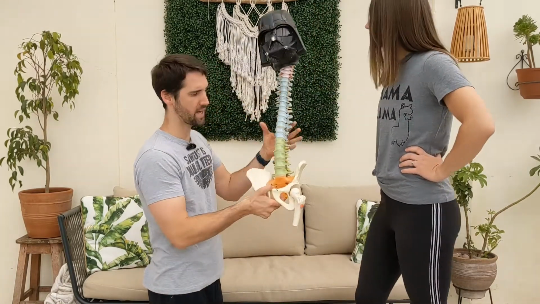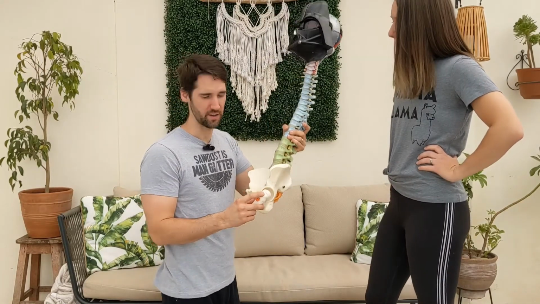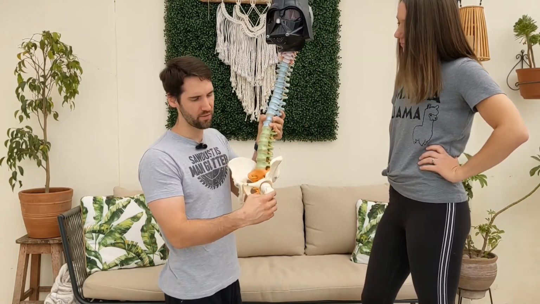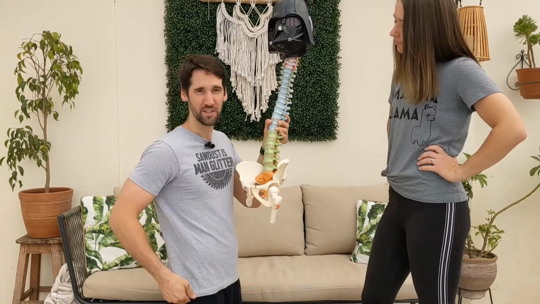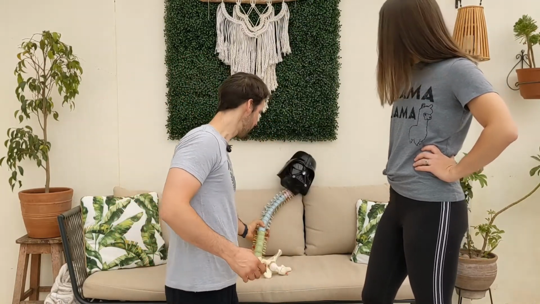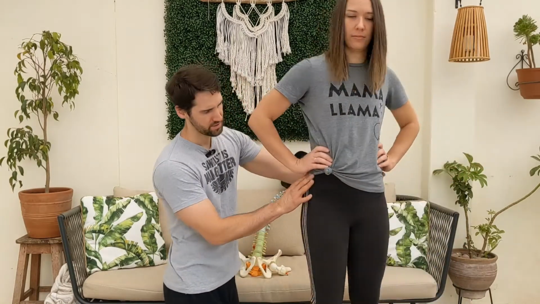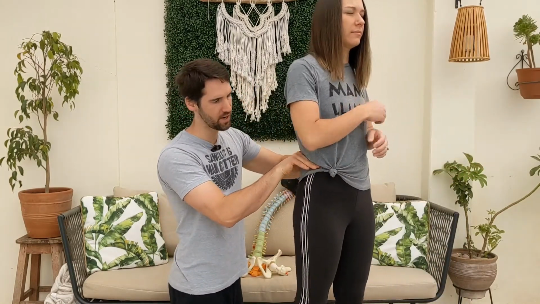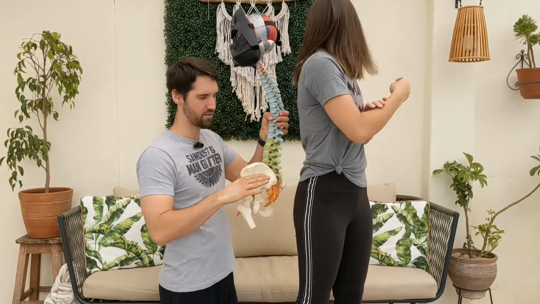All right, so next thing we're going to look at is the greater trochanter. Okay, this is the part of the femur where a lot of muscles attach, and it's a very bony area that a lot of people can feel. So what we're going to do is find the top of the iliac crest, which is right here.